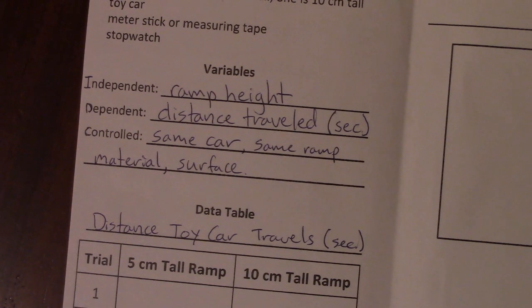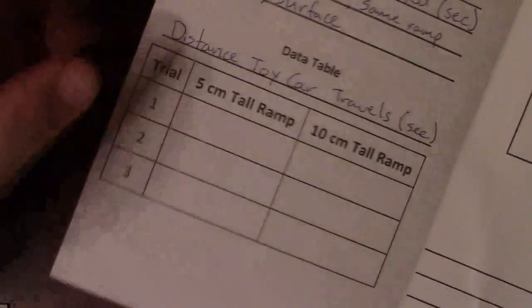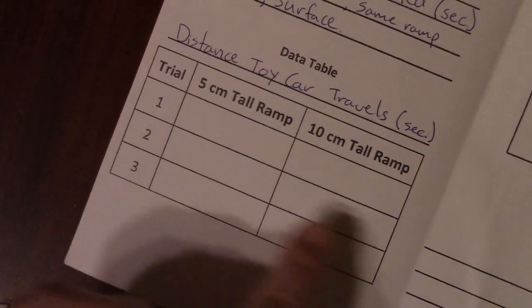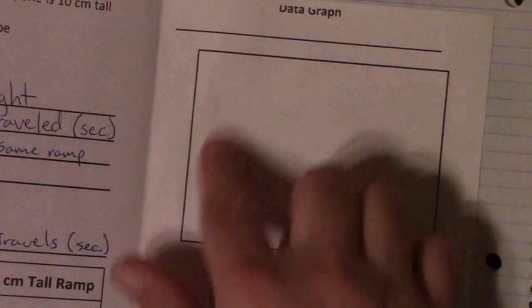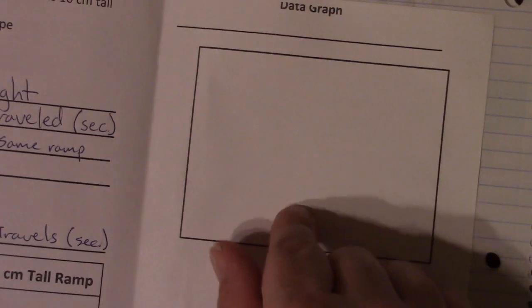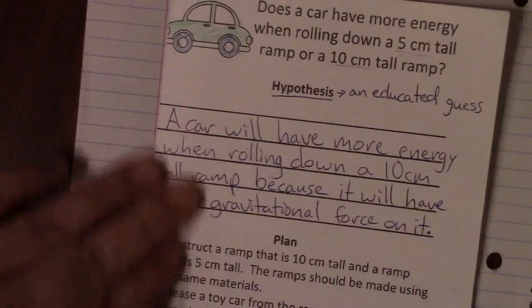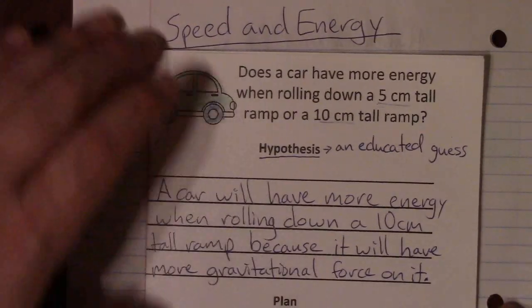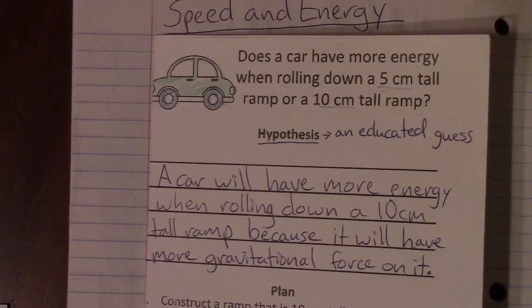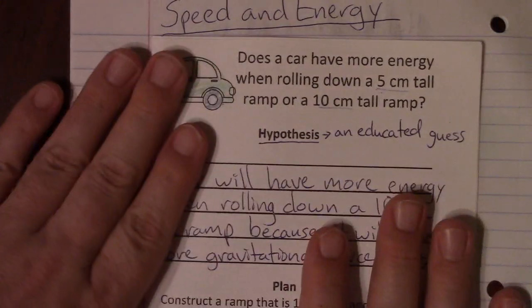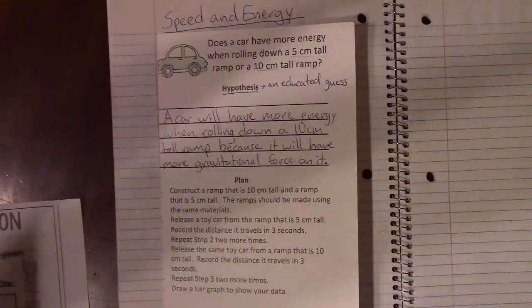Very cool. Then, when all's done, right, when you've done it 6 times, 3 with the 5 centimeter tall ramp, 3 with the 10 centimeter tall ramp, we're going to show you how to do a graph, okay? We'll do this one together later, okay? And then we'll come up with a conclusion. All right, but I hope that you try this out. And again, I'm going to put a video up to help you guys see how to do it, but hopefully you're able to copy this into your notebook, all right?